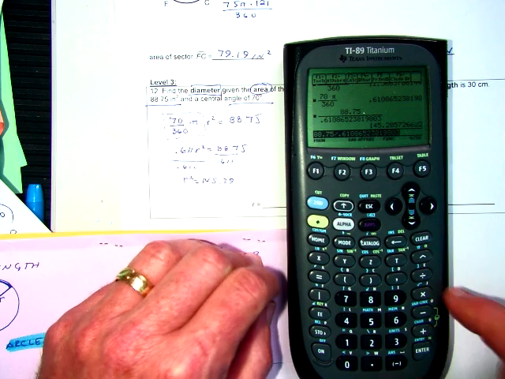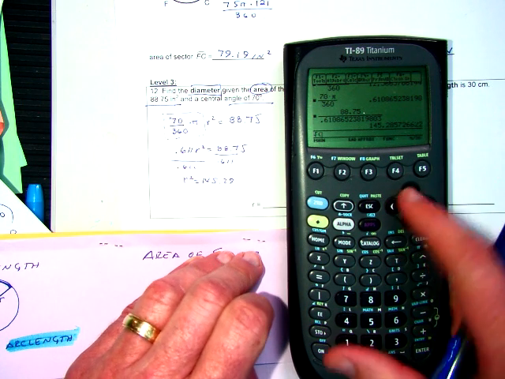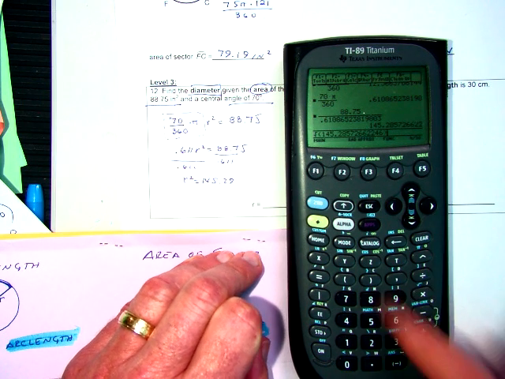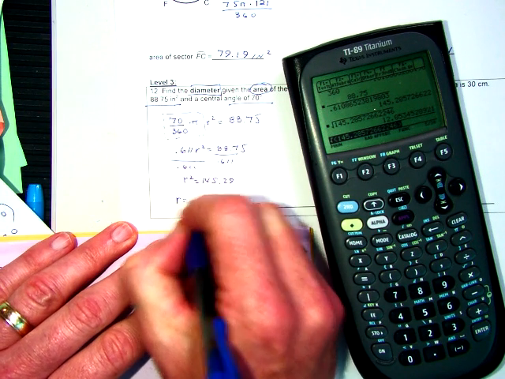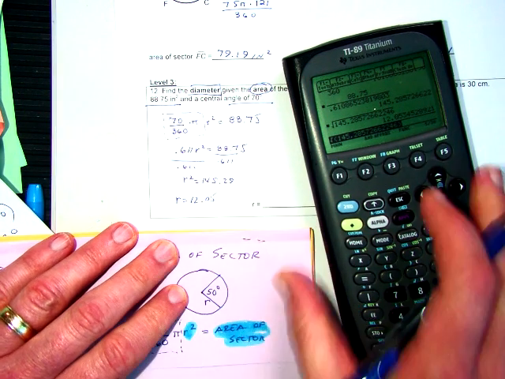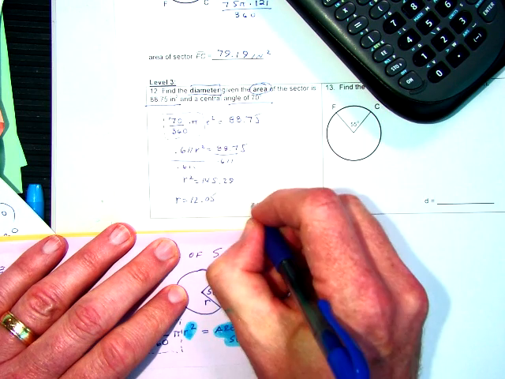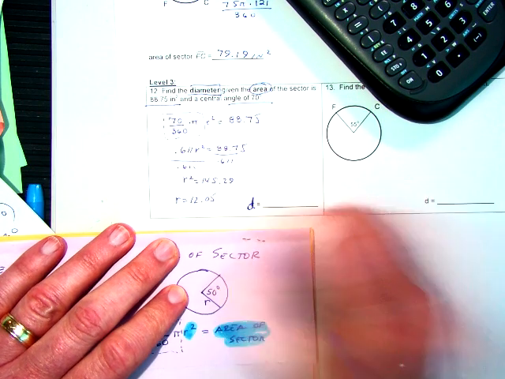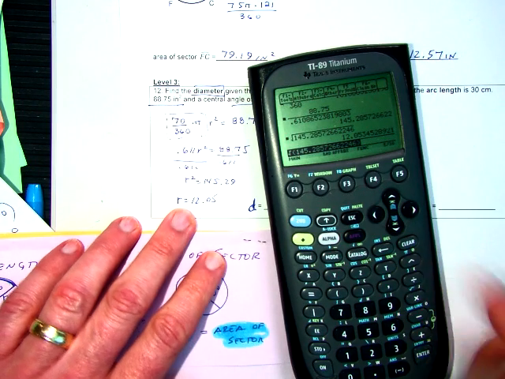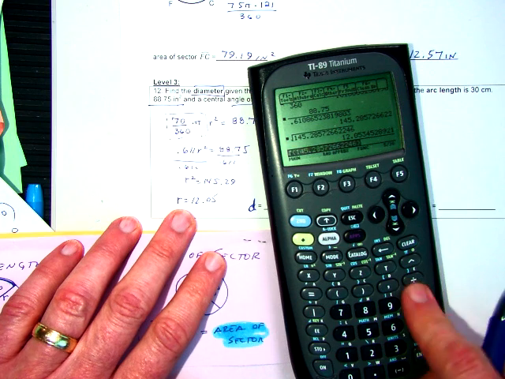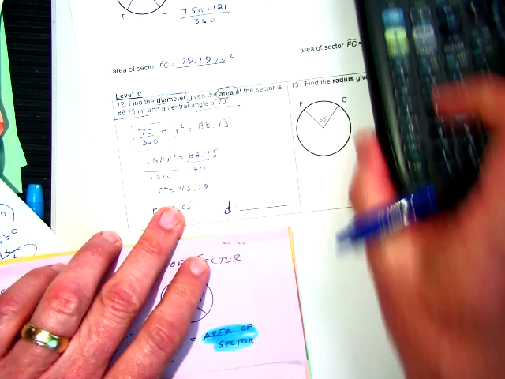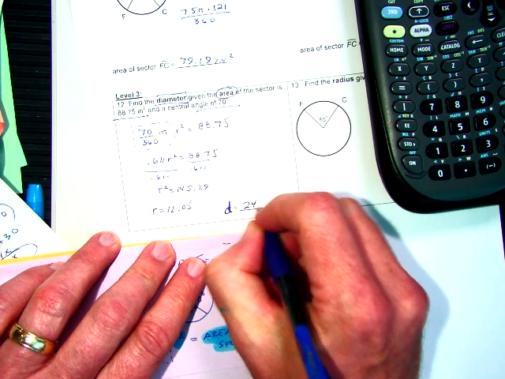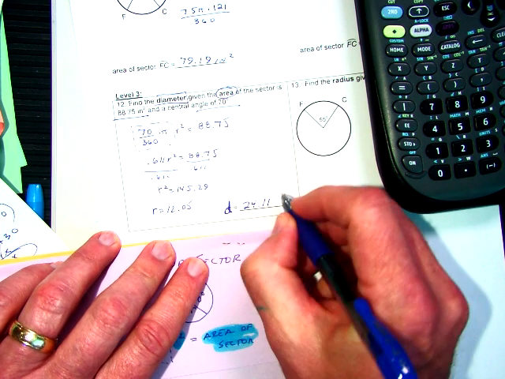I go up and grab that one, and I get 12.05. So my radius is 12.05, but the question really said find the diameter. So how do I find the diameter? I multiply by 2, because the diameter is twice the radius, and I get 24.11. So it's 24.11, and my units on that would be inches.